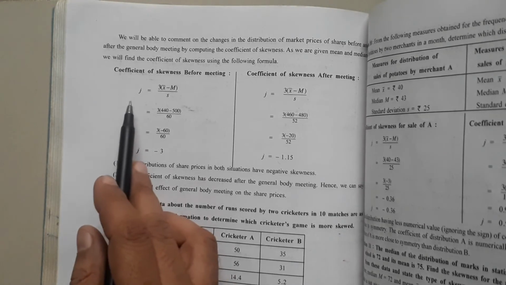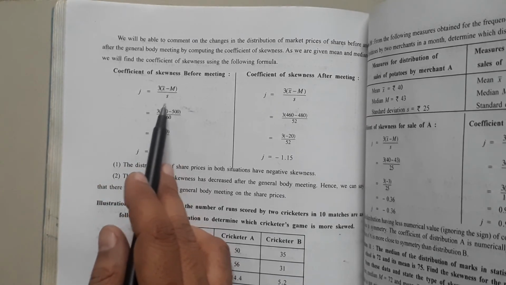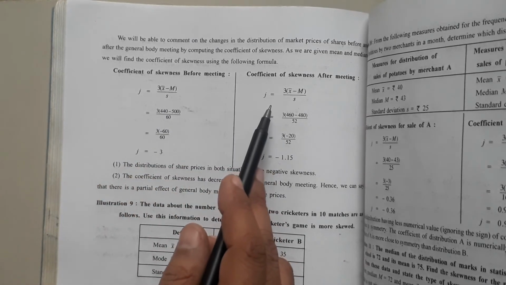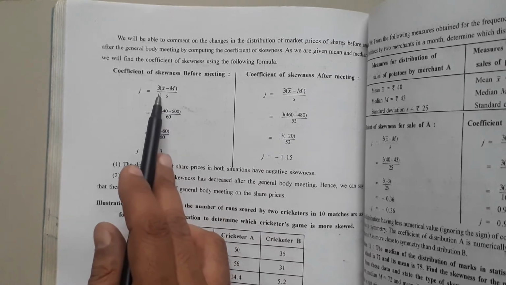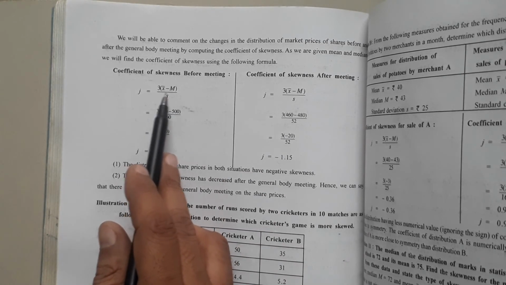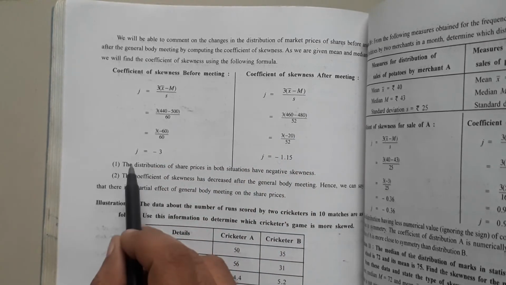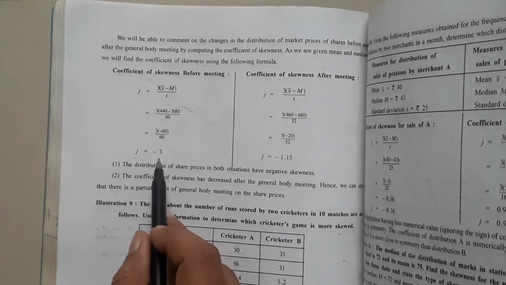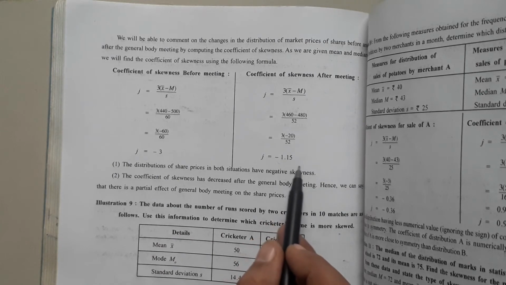So we will find out the J here, 3(x bar minus M) upon S, according to the values given. Here they have given the values for x bar, mean, and median. So we will apply the formula for both before meeting and after meeting, and find out the J. Here J is minus 3, and J is equal to minus 1.5.